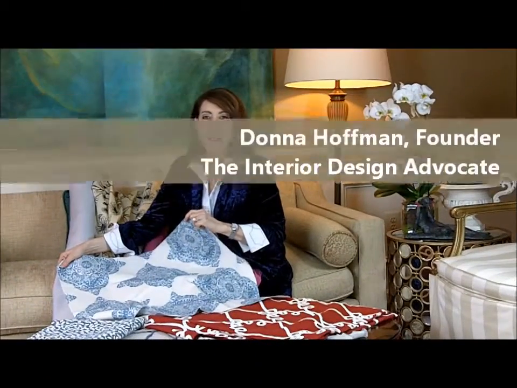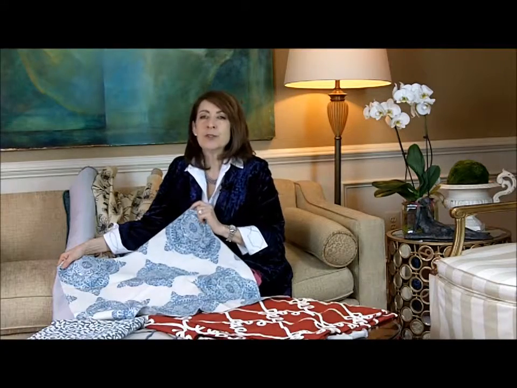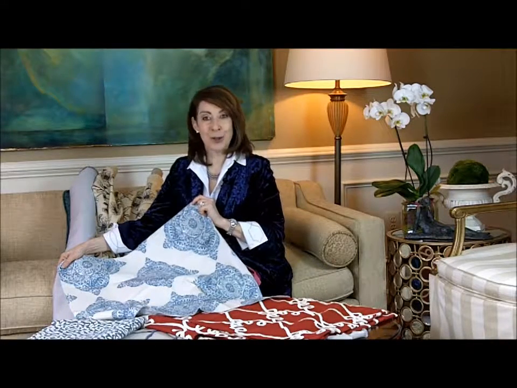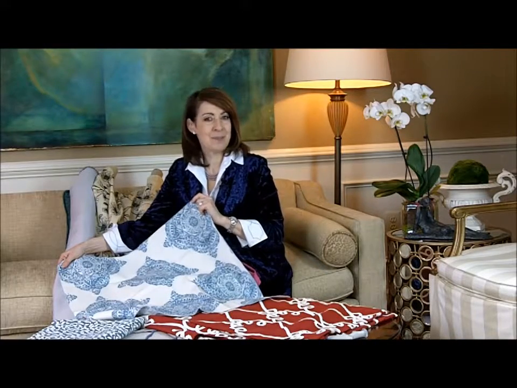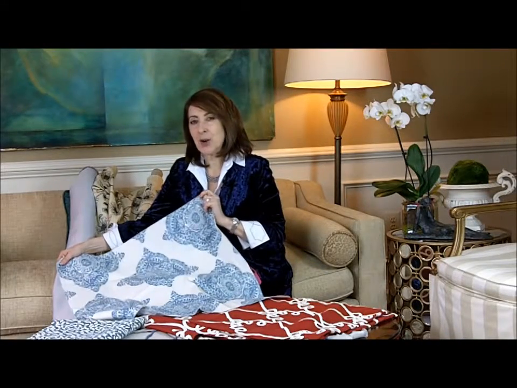So we looked at the 4 levels of fabric that can be really the point of confusion for you in video 2 of this 3-part video series. And if you missed that, I encourage you to go back and look at that. But let's talk about pattern repeat.